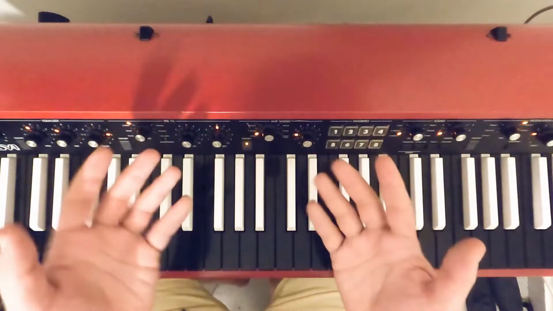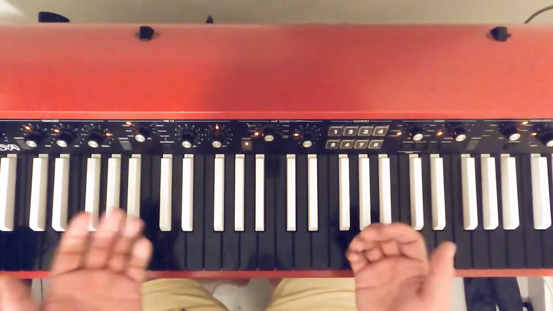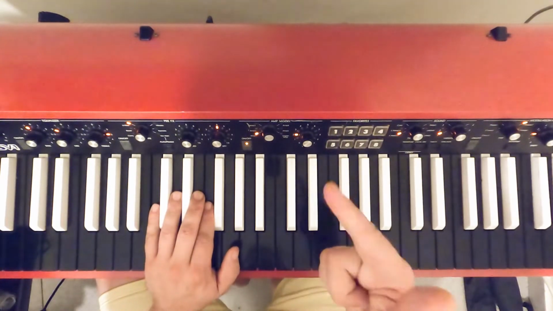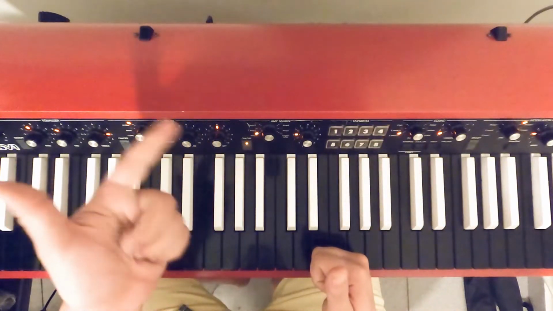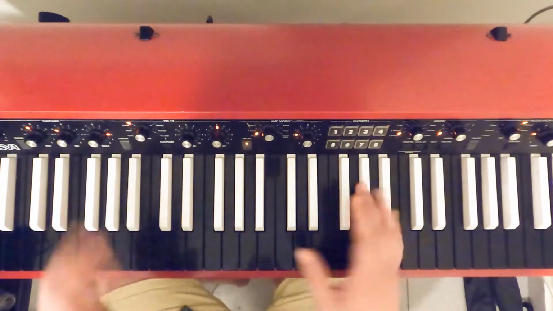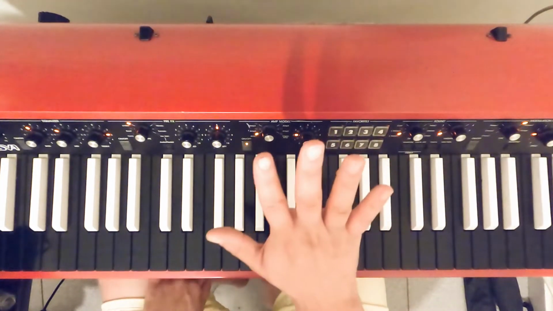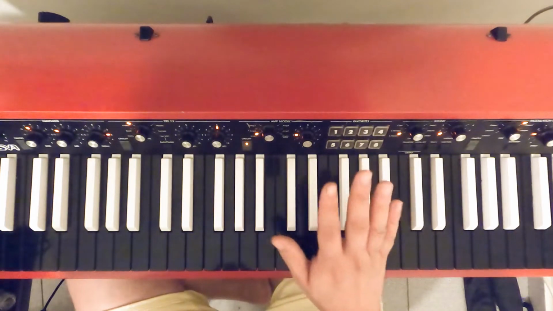So 1, 2, 3, 4, 5. Unfortunately, they go in different directions if you use the same finger. But so that's the source of confusion, is 1, 2, 3, 4, 5 this way, 1, 2, 3, 4, 5 this way. They don't go in the same direction, the numbers of the fingers, right? So anyway, we need all 5 fingers to make a scale, a 5-note scale.